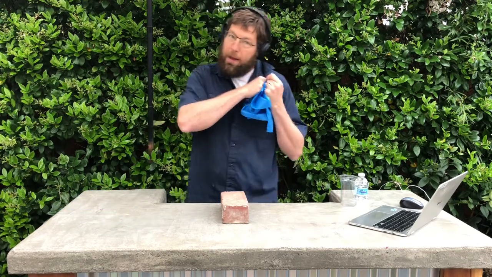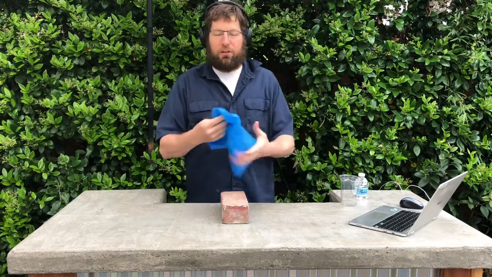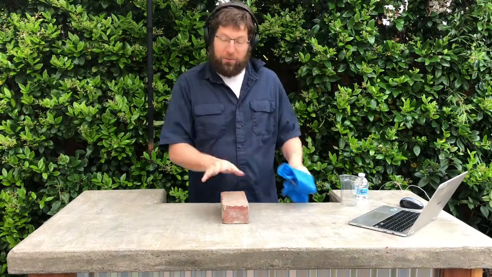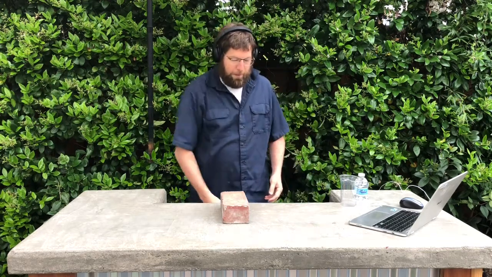Why? A, I'm pulling it quickly, therefore minimizing the friction. B, I have a slippery cloth. If I did this on carpet, probably not the same. Probably pull that brick right off, creating more friction. All right? That's all I have for now.